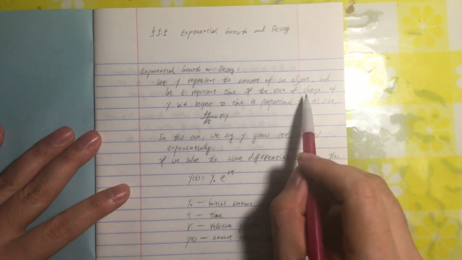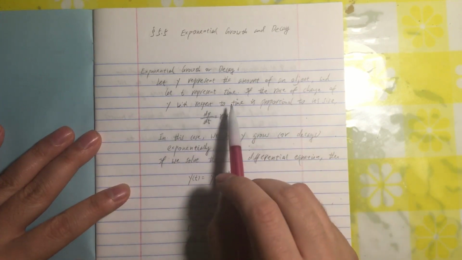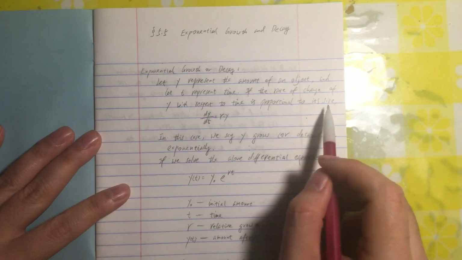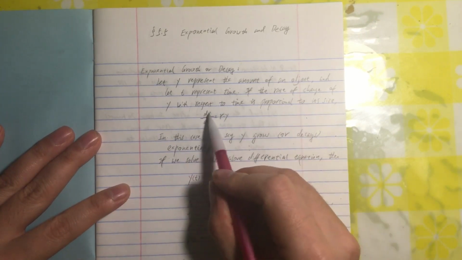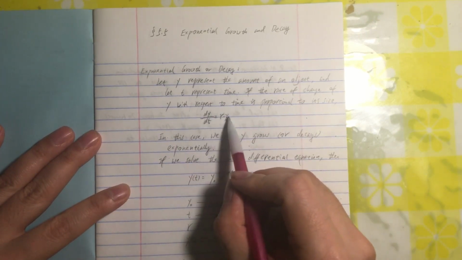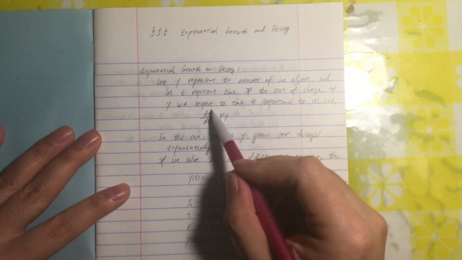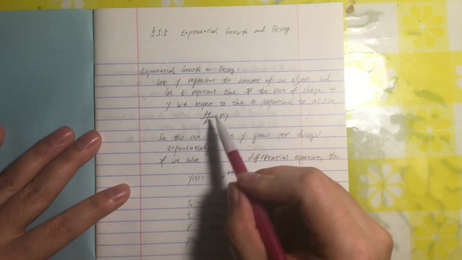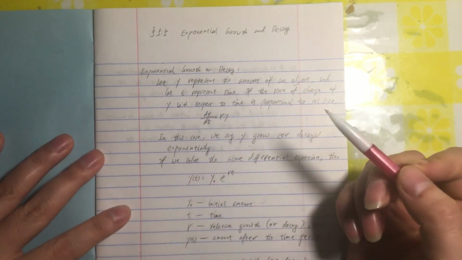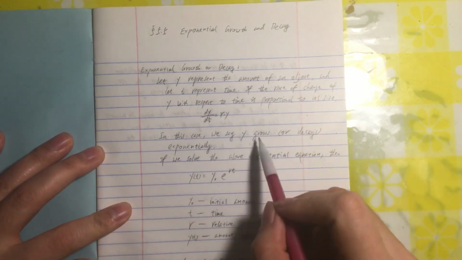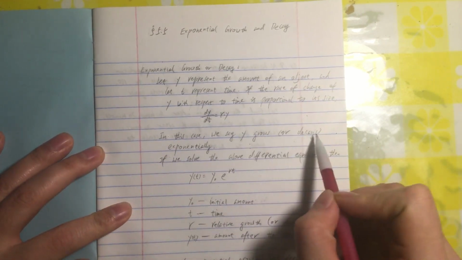If the rate of change of y with respect to time is proportional to its size, then dy over dt is proportional to y. So dy over dt equals r times y. In this case, we say y grows or decays exponentially.